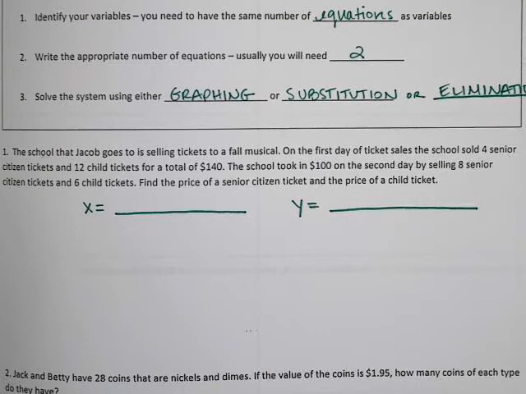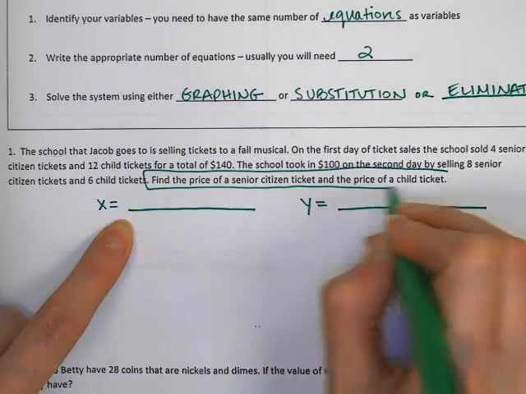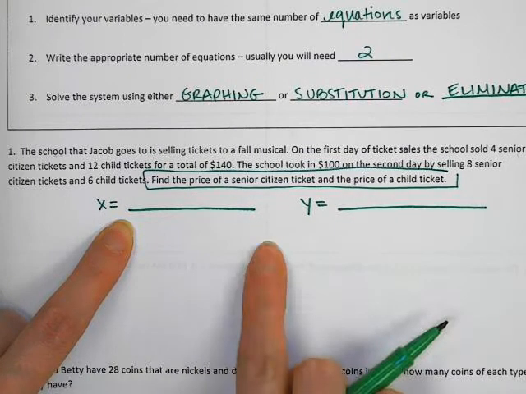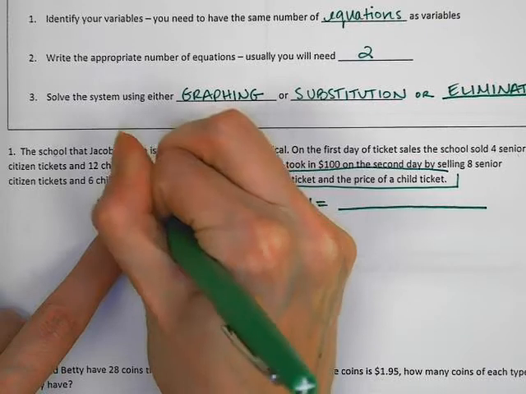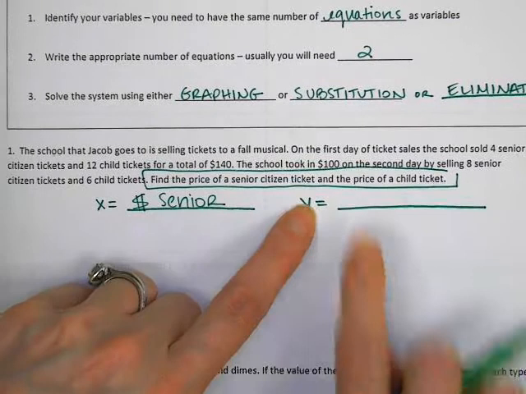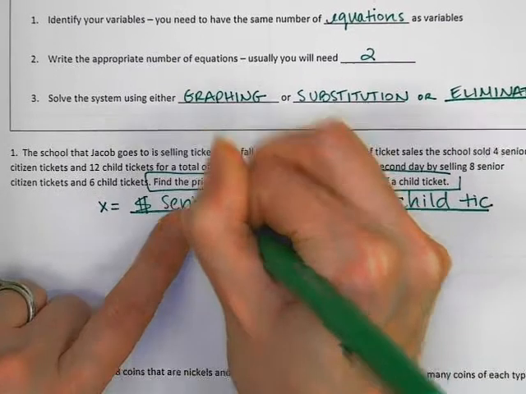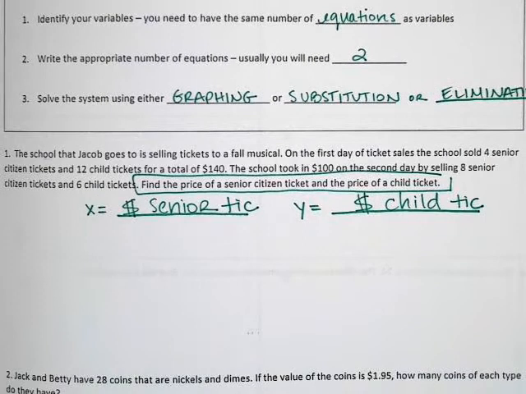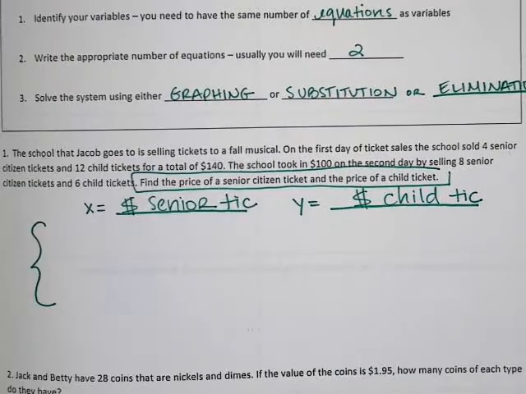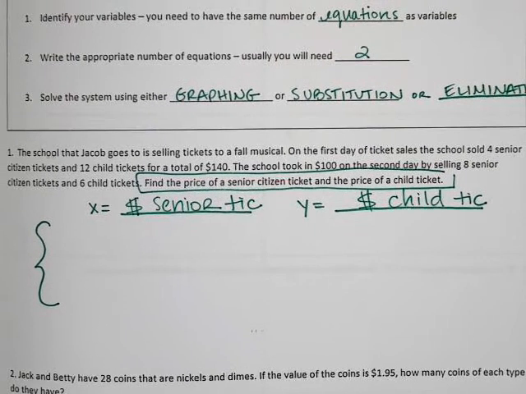And now that you've paused it and thought about it, this last sentence kind of gives you a hint. Find the price of a senior ticket and the price of a child ticket. So I'm going to call X the price of a senior ticket and Y the price of a child ticket. Okay, those are our 2 variables, which means that our system will need 2 equations.